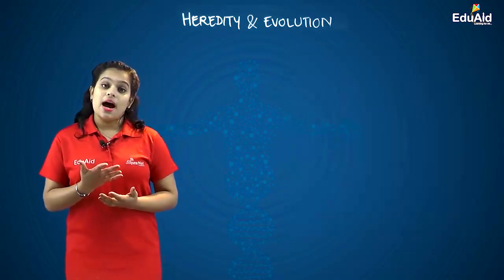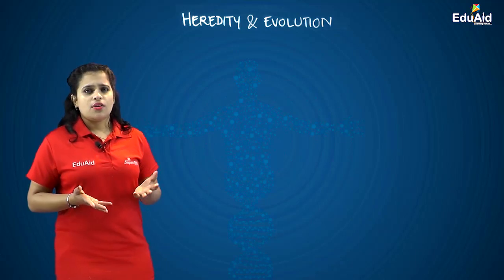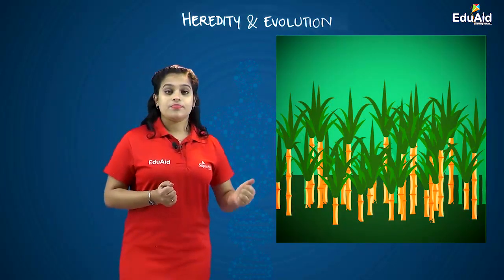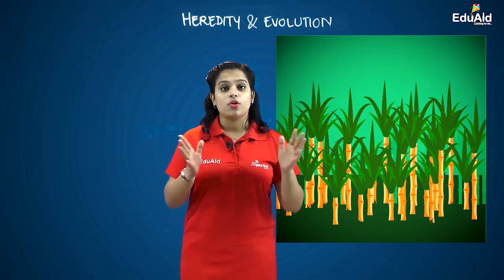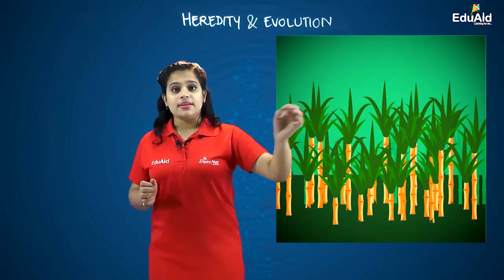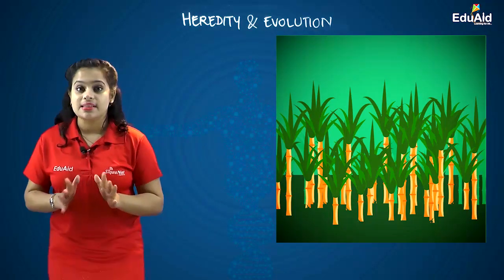But if you consider another organism which reproduces asexually, for example, take a sugarcane field. It is very difficult to see any apparent variation among the organisms. In the sugarcane plant, you can see that almost all the plants look almost similar.